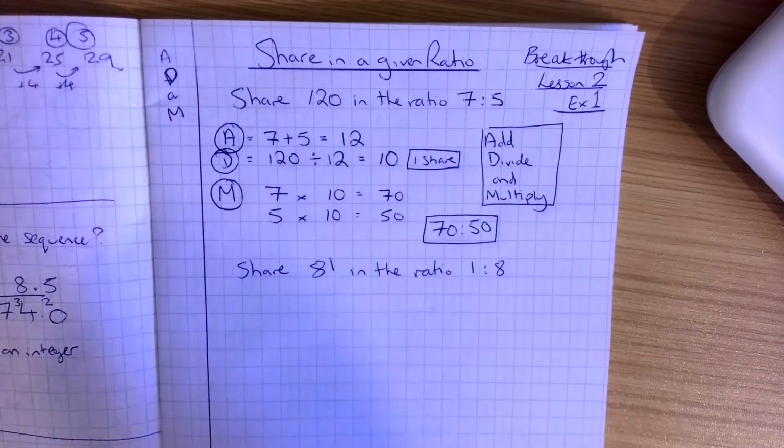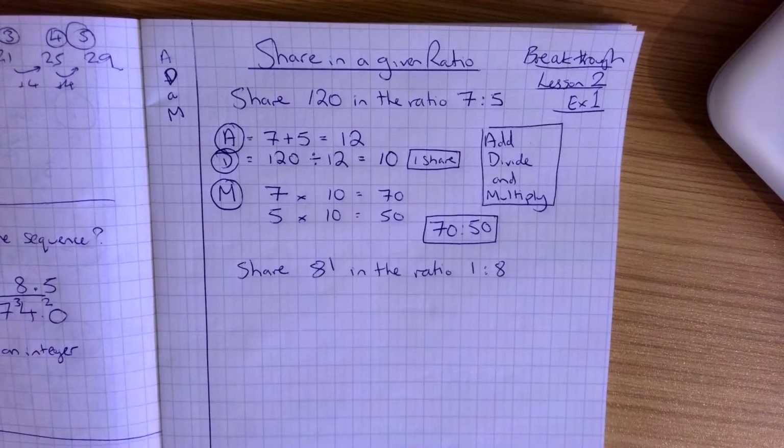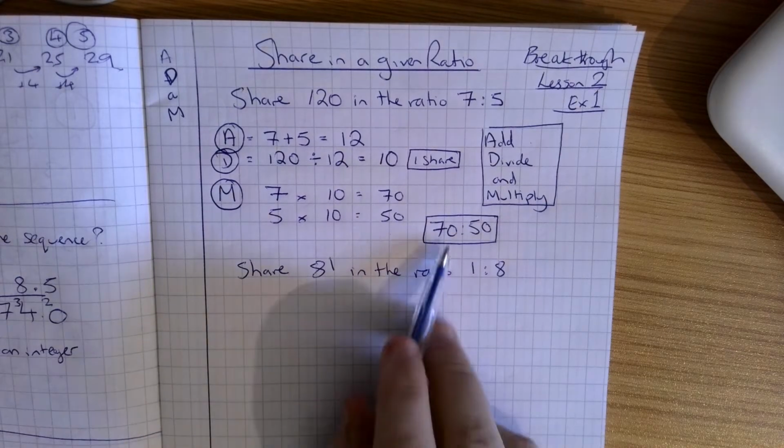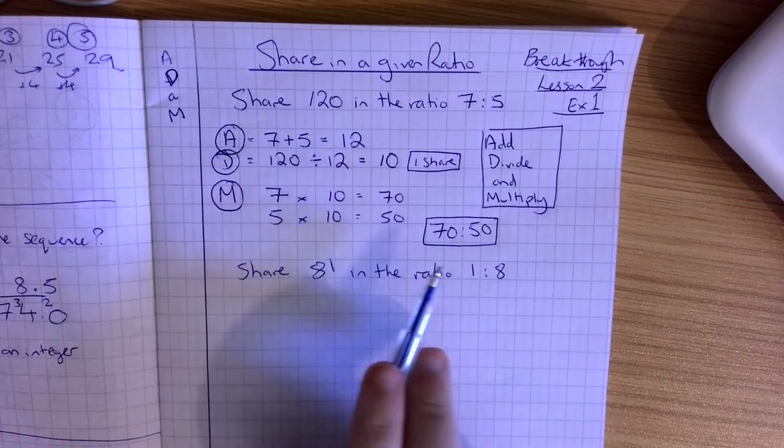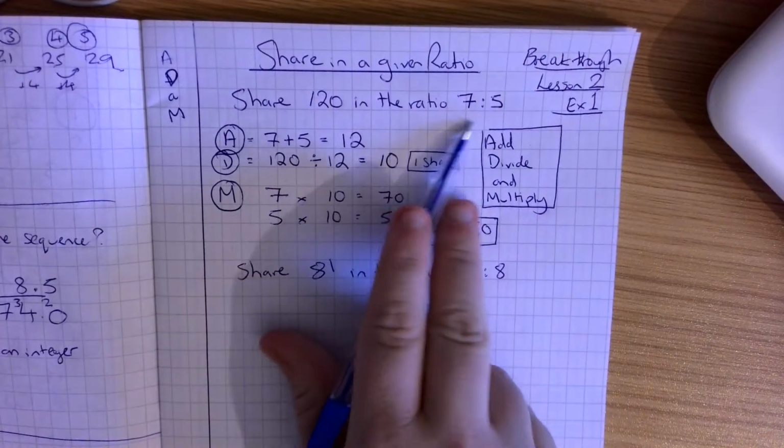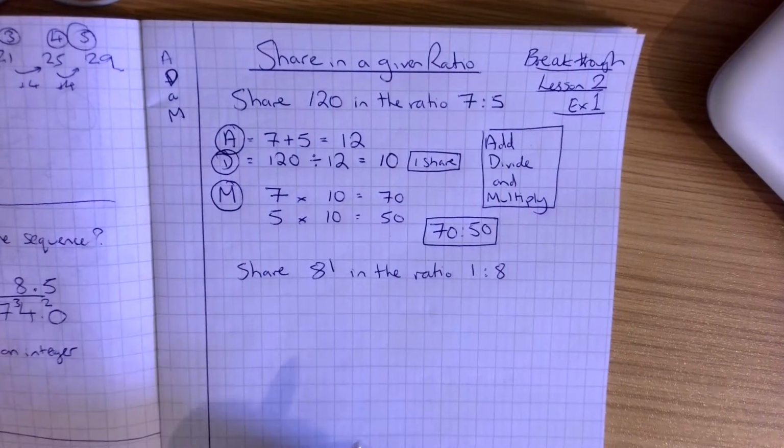On many occasions I'm asked whether that one needs to be simplified, and when we simplify a ratio, it's because we want to know what it is in its simplest terms. This is sharing, so your answer has to add up to the amount that we've shared out. If we just simplified that, we'd end up back at 7 to 5, and that's no good.